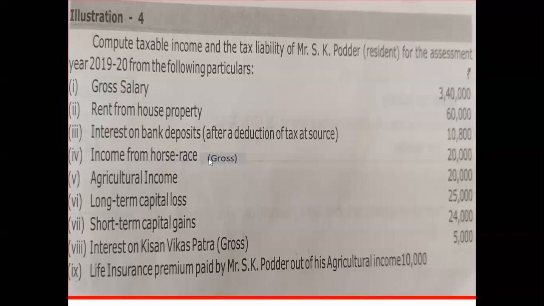So income from other sources, they have given the gross, so directly we can take it after the deductions have been claimed. Next, agriculture income. We already know that agriculture income is exempted from tax. So no need of taking it for the calculation of total income.